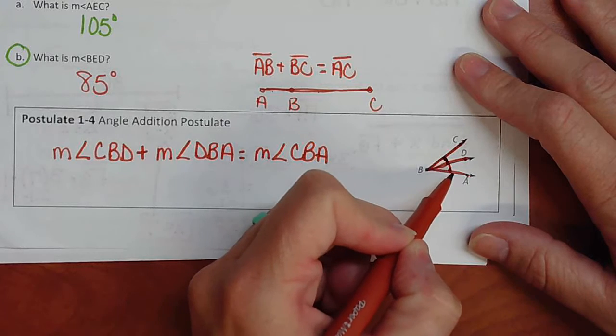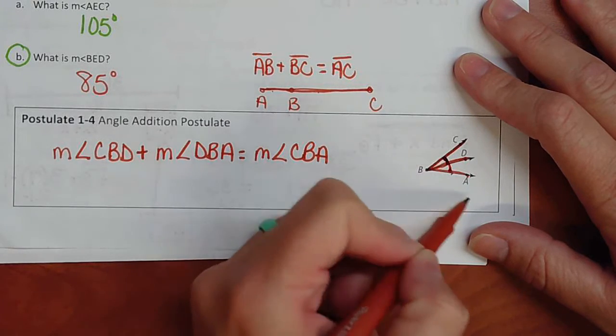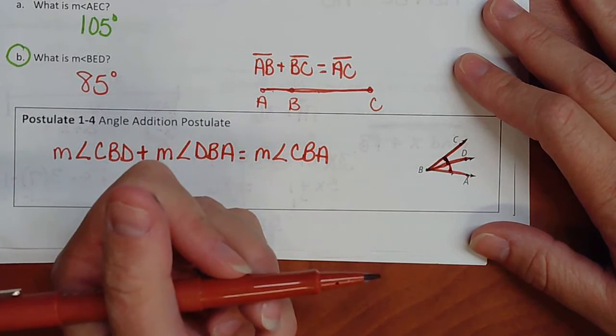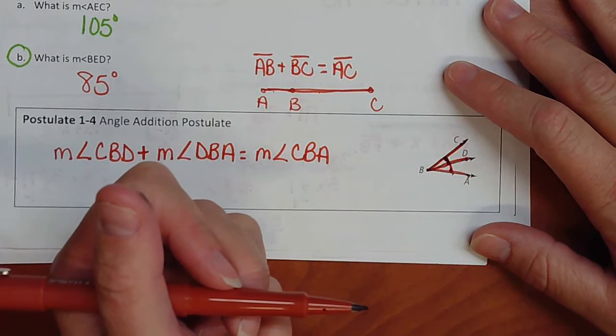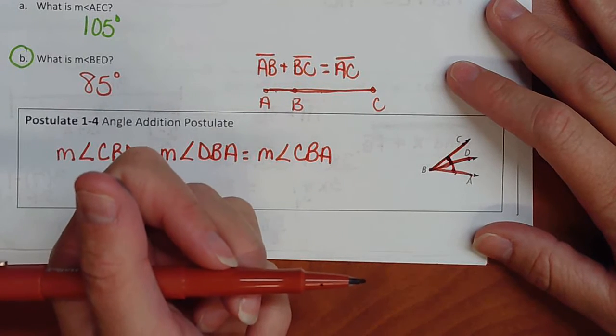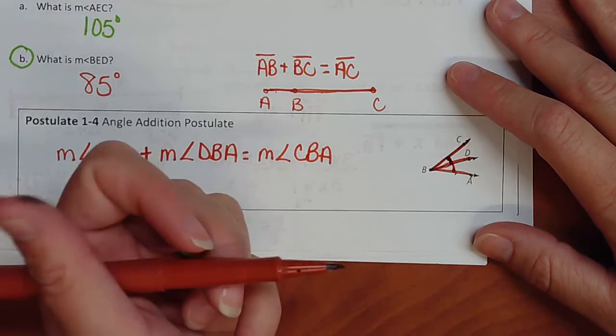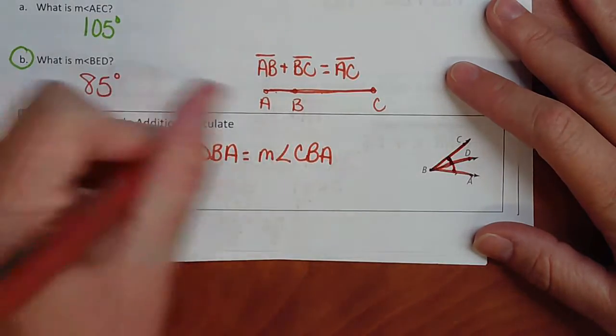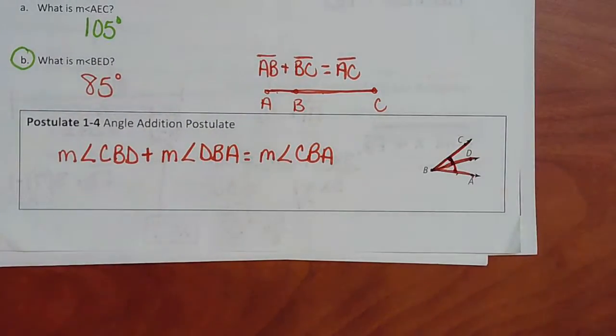These 2 little ones, add them together, gives you the big one. And I think once we walk through a couple of examples, that will make more sense. Sometimes the definitions are confusing until you actually see what you're going to do.